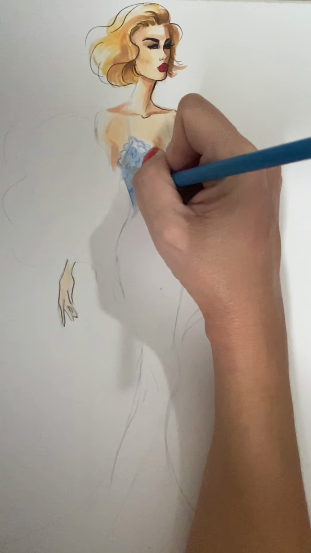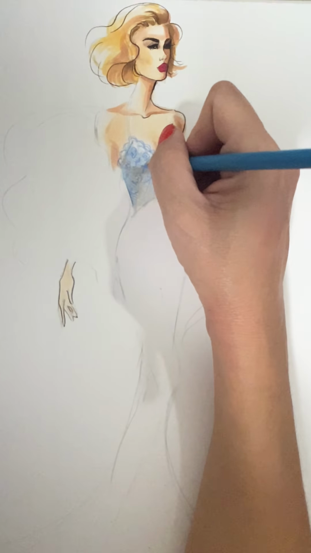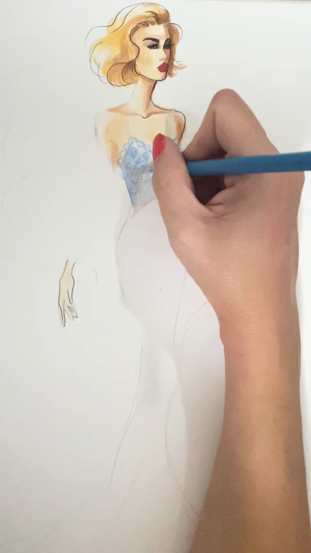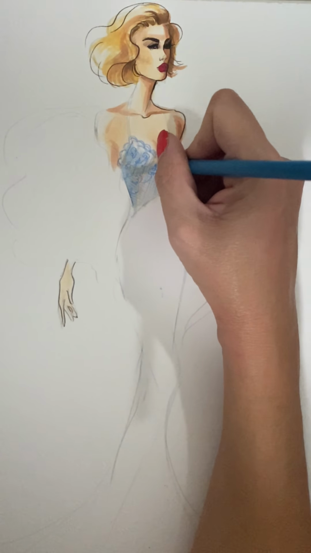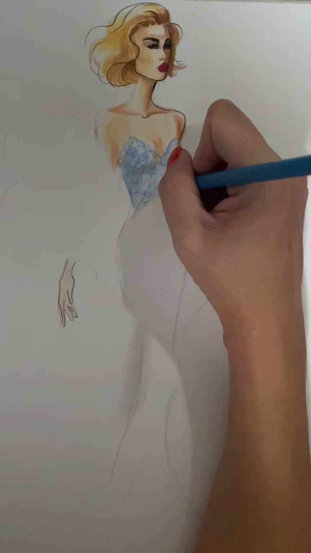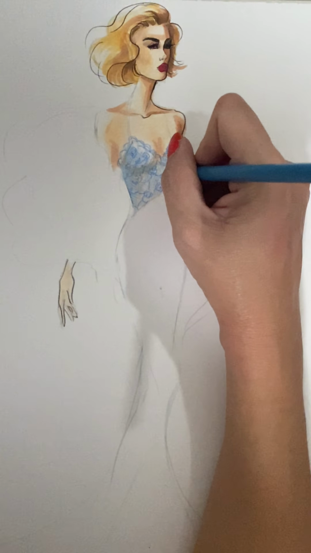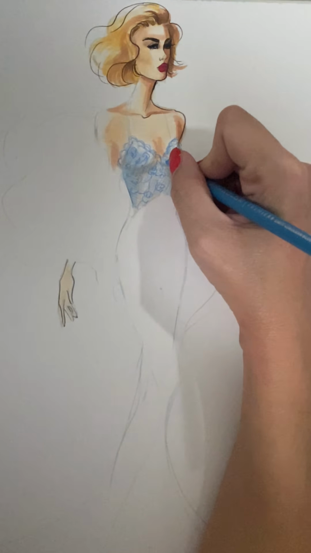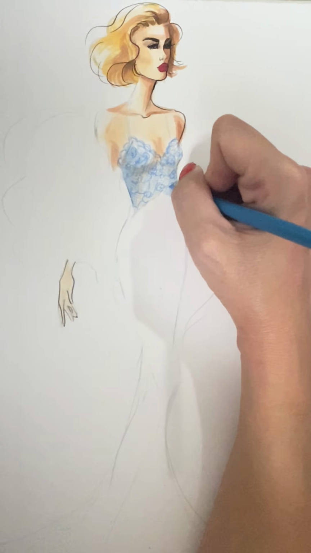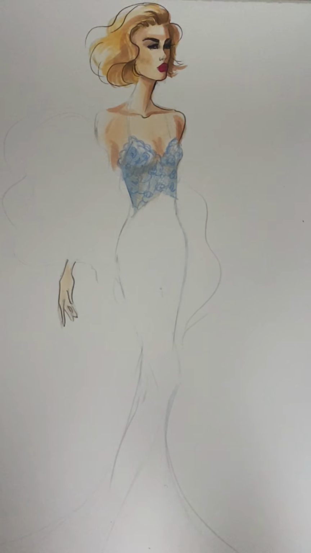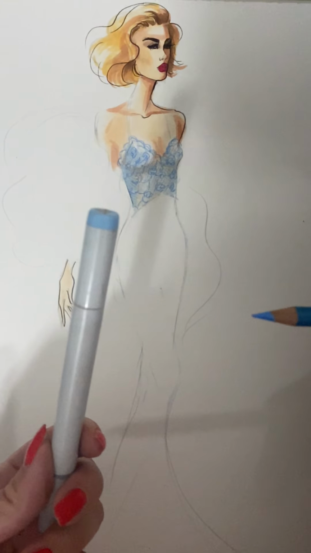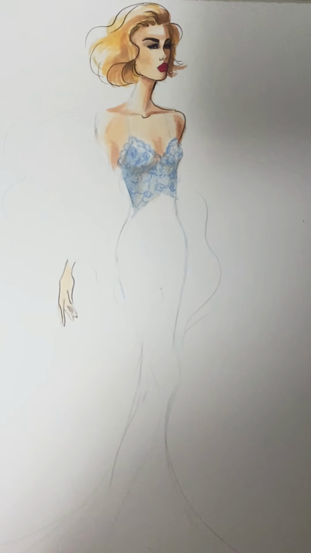Depending on your lace, you'll have some sort of pattern. In my case, I'm doing a little bit of this botanical. All the lace pattern kind of goes in a diagonal form. So that's what I'm using. Make sure you have a lace reference so everything looks more realistic, and it's very close to your swatch. So I did my base now, and I used a light marker, light Prisma, light blue Prisma.